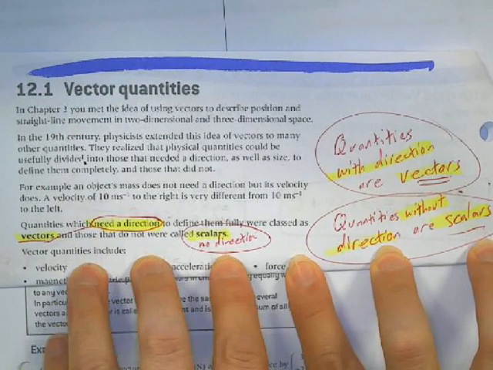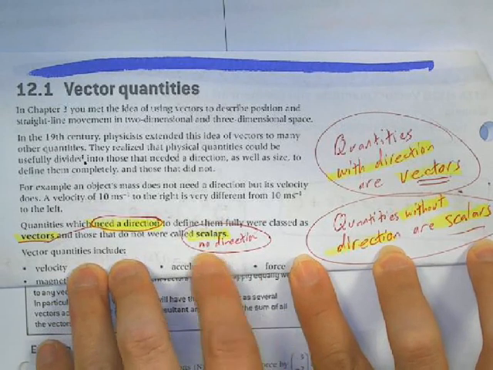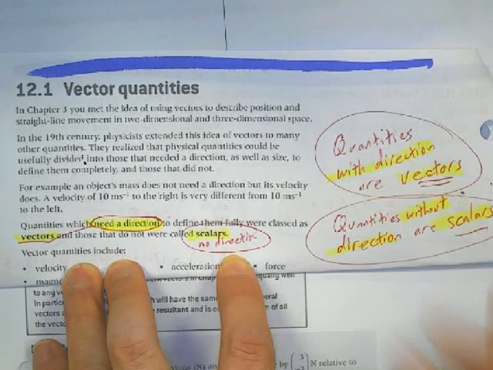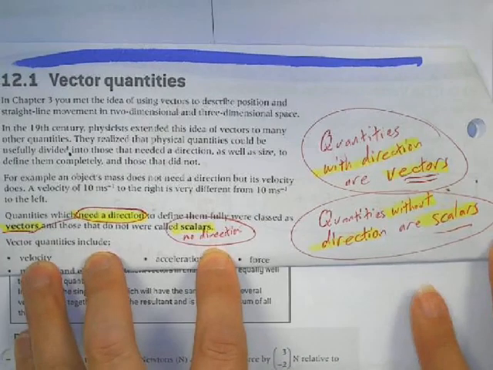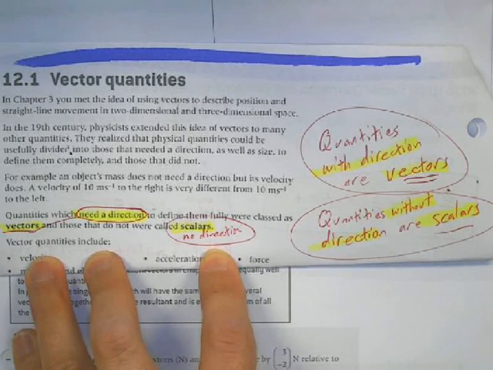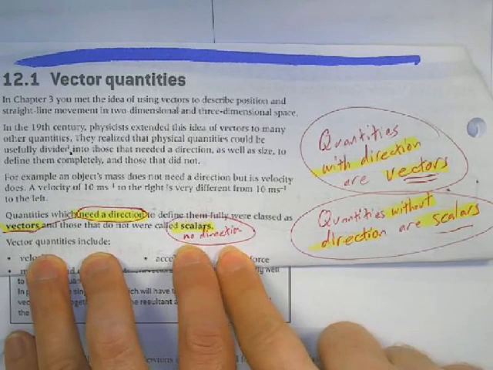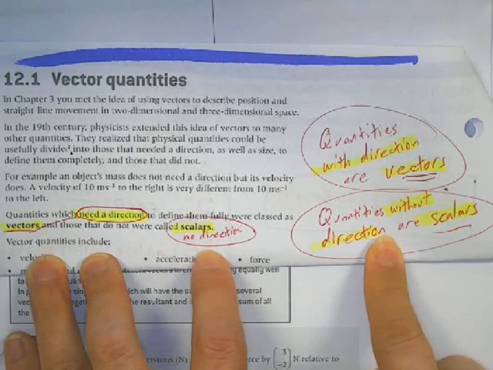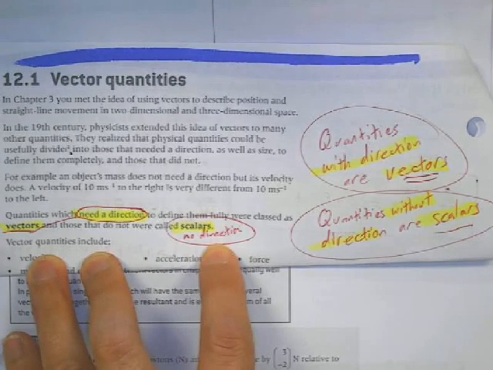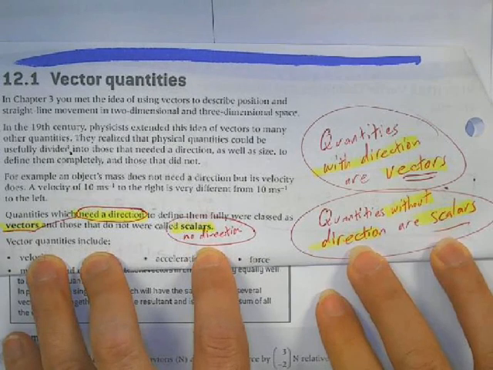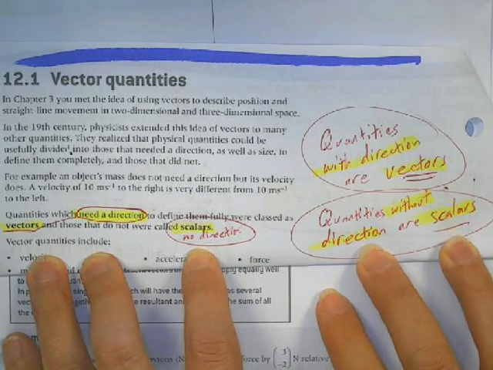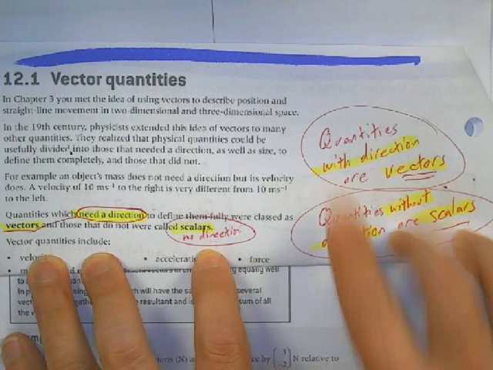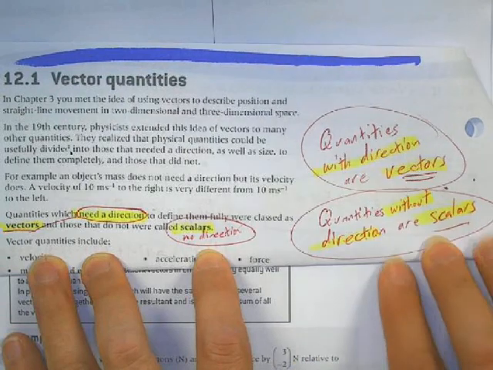If you don't need direction, it's called a scalar, and we can also refer to it as magnitude. So scalars have no direction, they just have a measurement. A quantity without direction is a scalar. A quantity with direction is a vector.